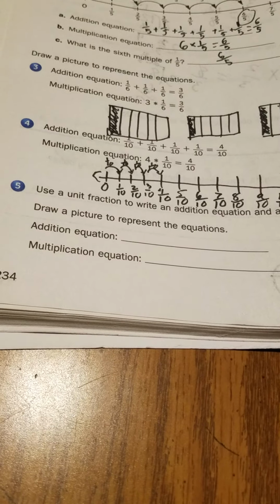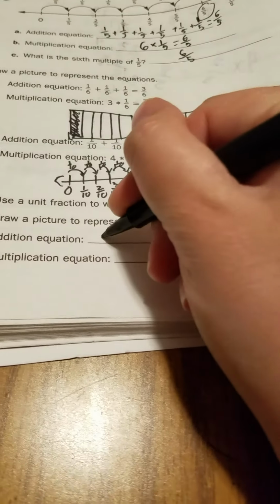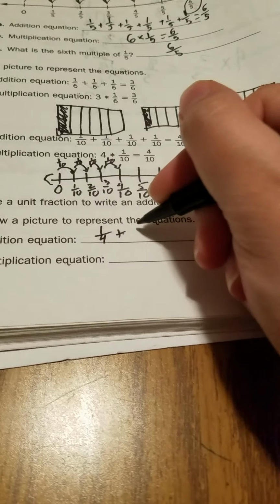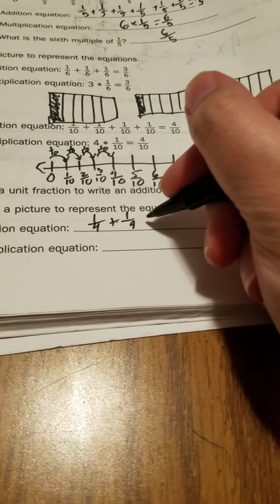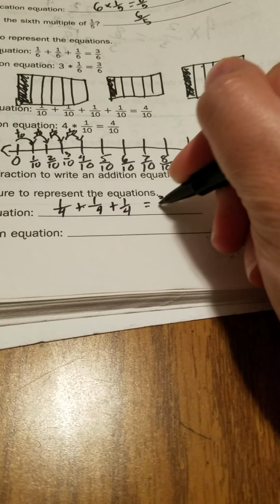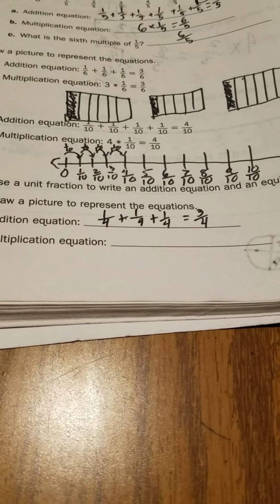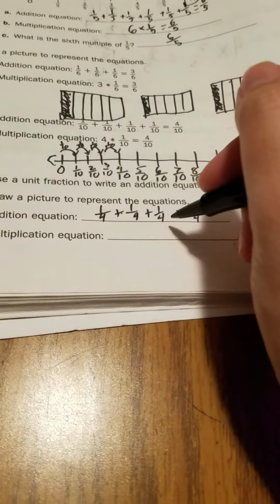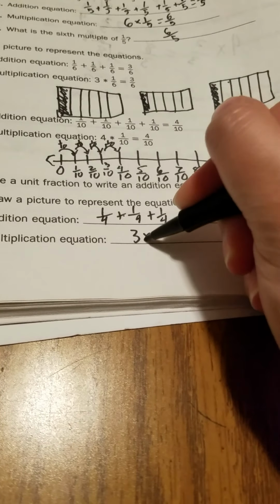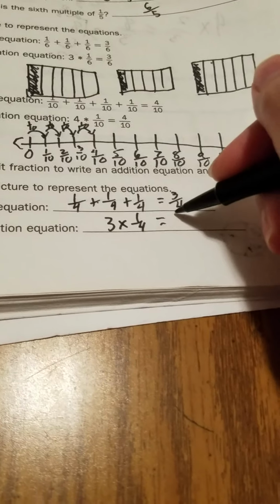So when I write my equation, if I say I'm doing 1/4 plus 1/4 plus 1/4 equals 3/4, I need to make this into an equivalent multiplication equation. So I did it 3 times, so that's 3 times 1/4 equals 3/4.